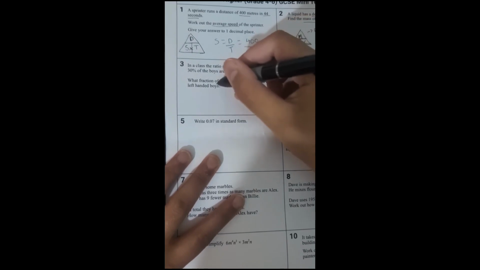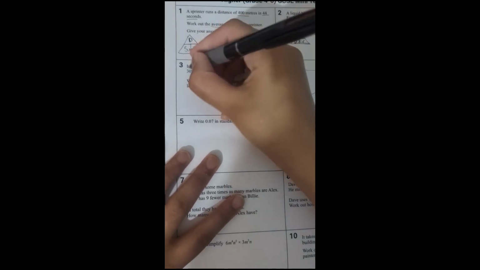So we're looking at left-handed boys. It's not even asking about the girls at all. So 30% of the boys of this 4:3 ratio is going to be left-handed, and the question is asking what fraction of all the people in the class are left-handed boys. It's this basically, but we're writing it as a fraction. If anyone's got any ideas, please pop them down in the comments. It looks complicated and a bit tricky, but it's actually not that bad once you think about the question.